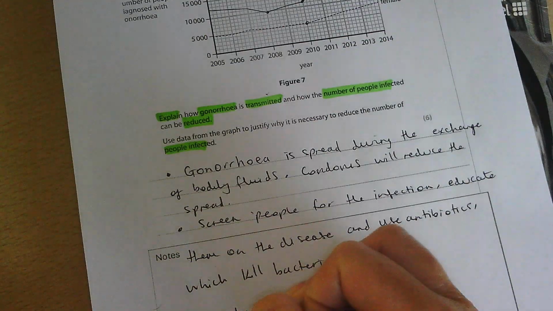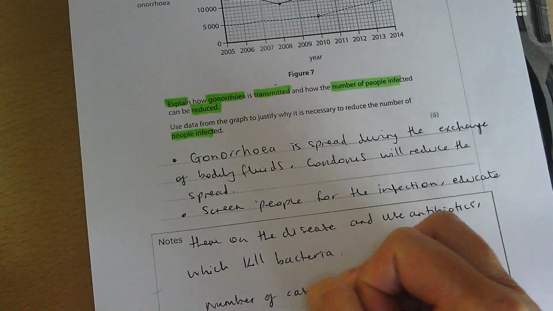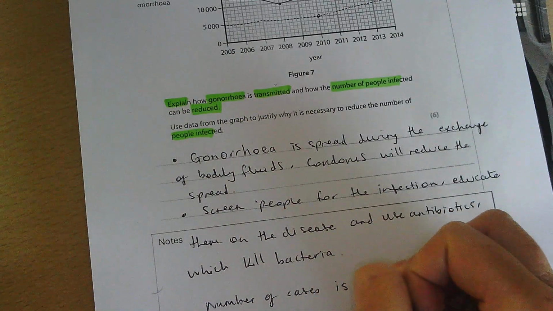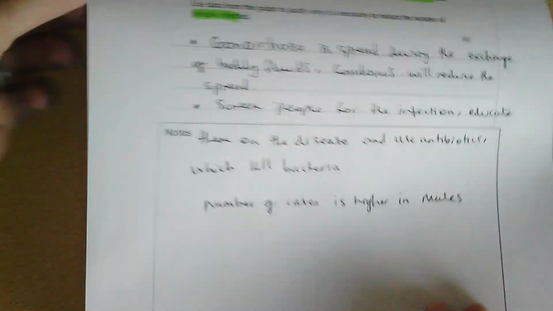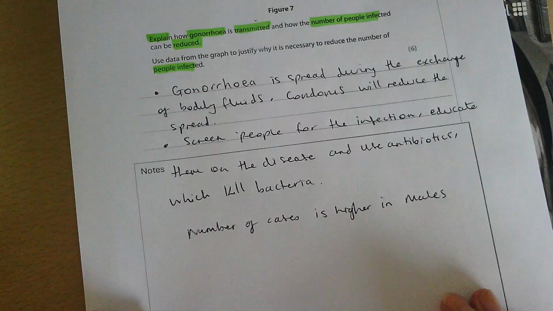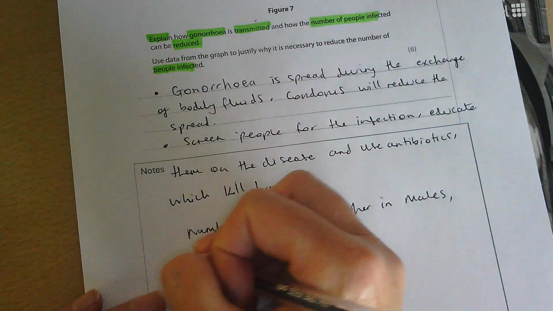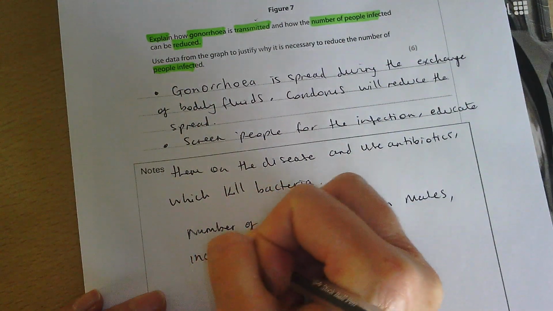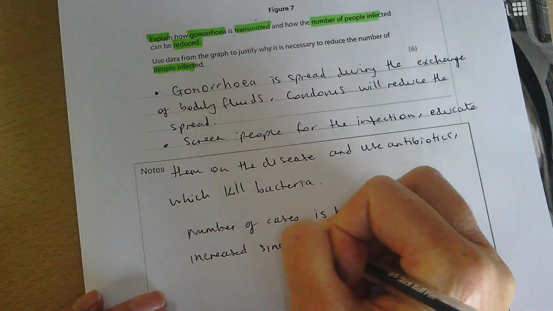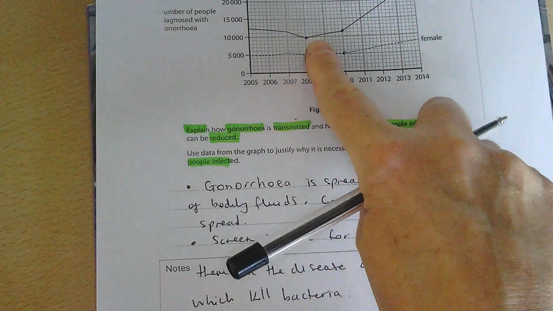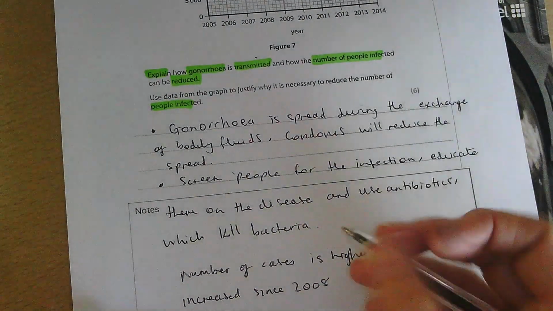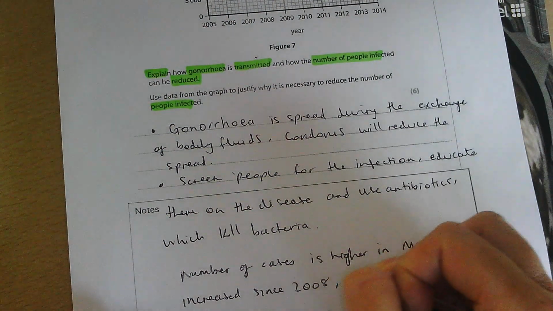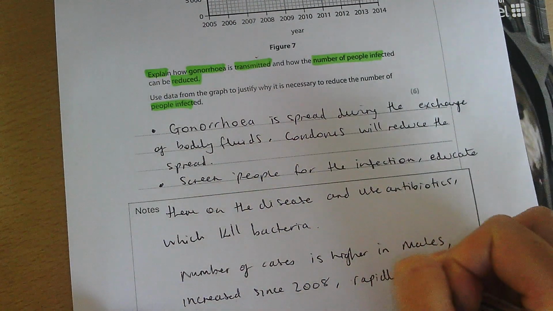So the number of cases is higher in males. So that's you showing the examiner that you're looking at the data. And it's increased since 2008. So you're acknowledging this part of the graph here, this slow increase, and then it's rapidly increased since 2010.